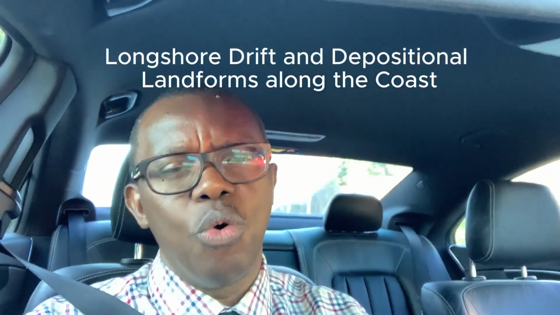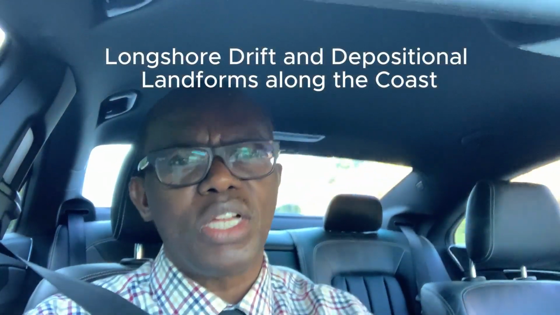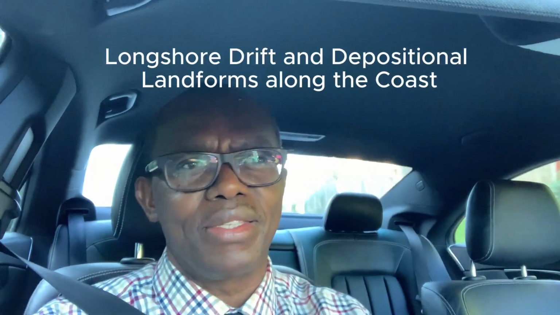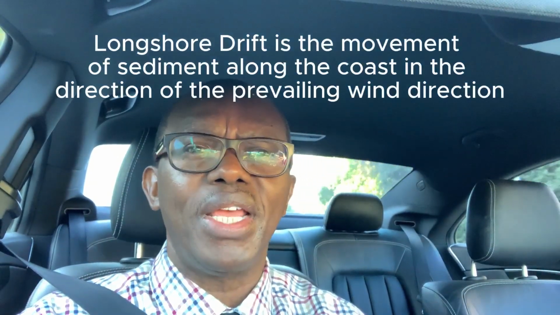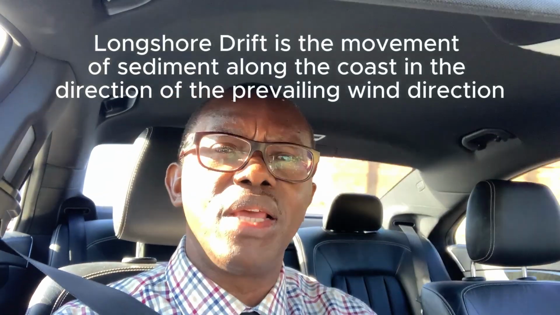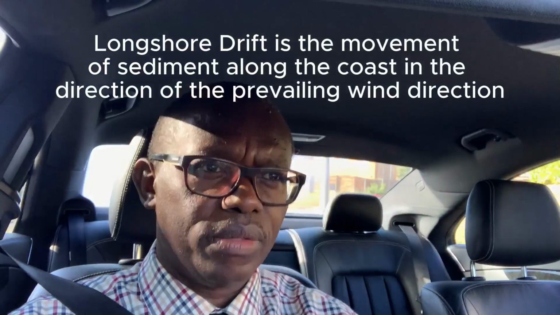Today I'd like us to talk about Longshore Drift and the depositional landforms that are formed along coastlines. So the first thing that we're going to begin with is discuss what Longshore Drift is. And simply put, Longshore Drift is the movement of sand along the coastline in the direction of the prevailing wind.